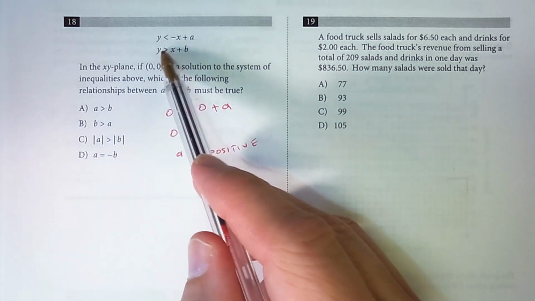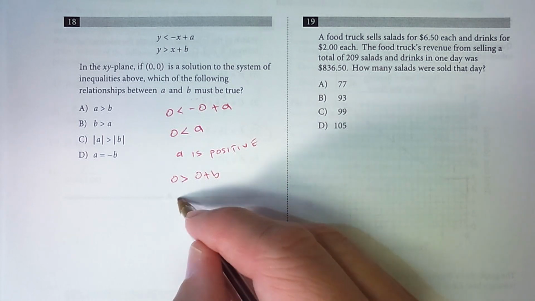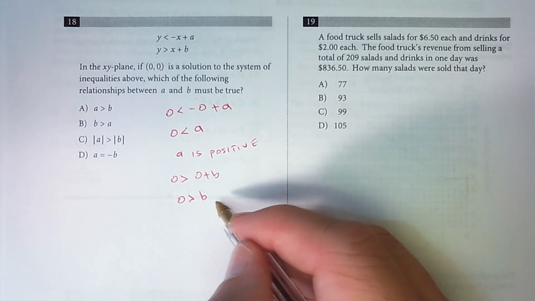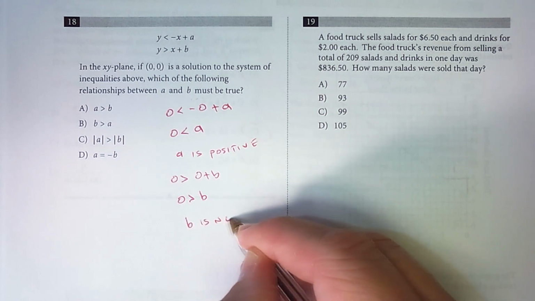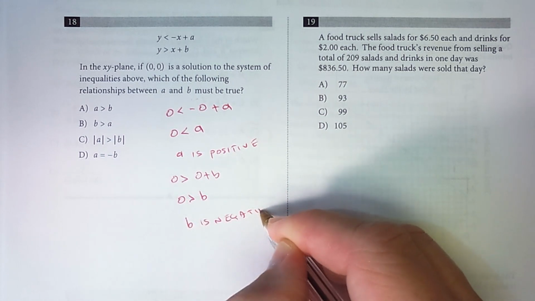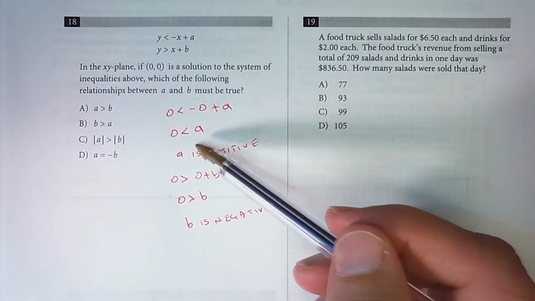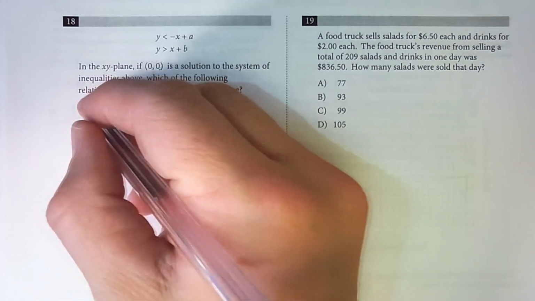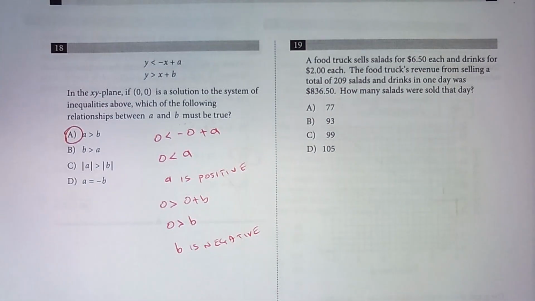And I can put a 0 in for x and y here also. 0 is greater than 0 plus b, so 0 is greater than b. Which means b is less than 0, so b is negative. It is absolutely positively true if A is positive and B is negative that A must be bigger than B.